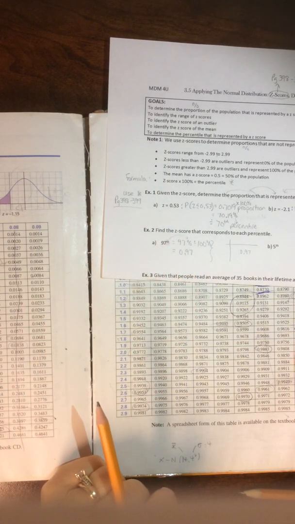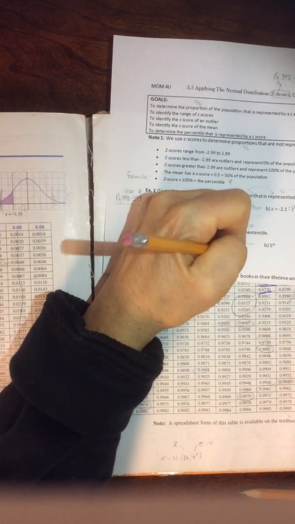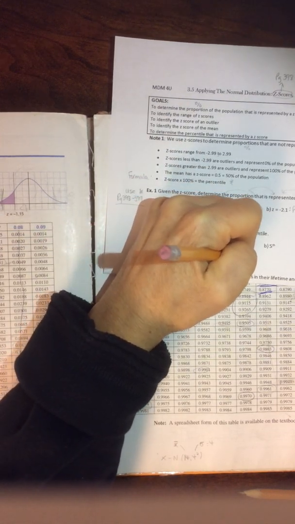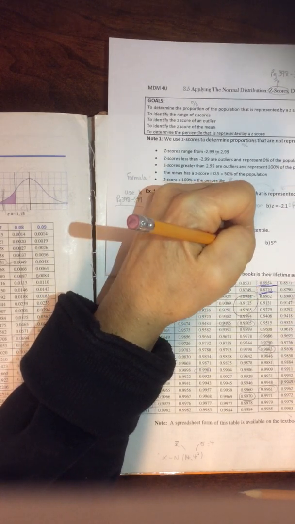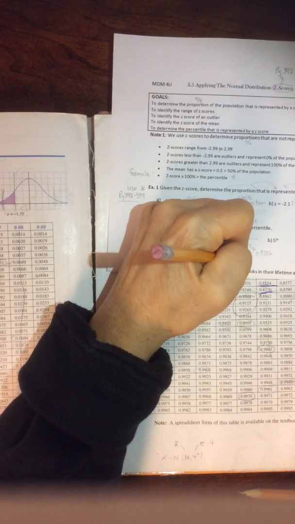Okay, so 0.97 is somewhere between these two. So you have a choice. You can say it's closest to 0.9699 or it's closer to 0.9706. So you want to find the difference.